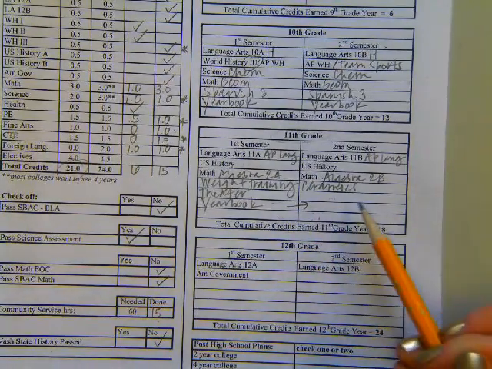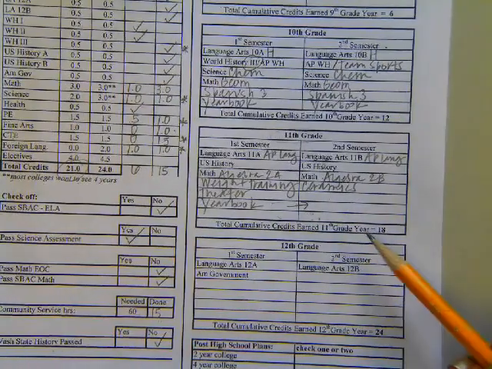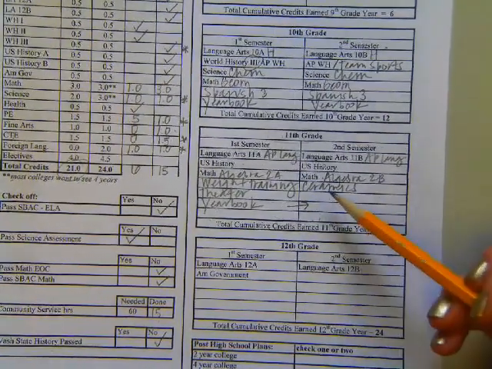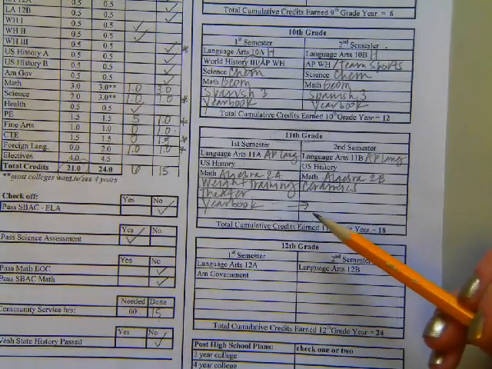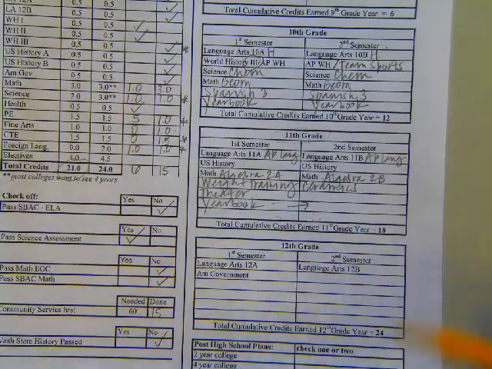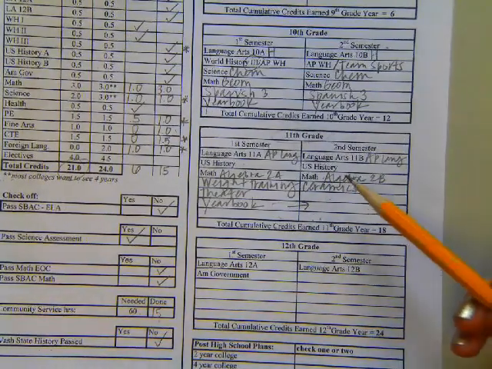Don't feel like you guys have to make that decision today. You really probably won't be able to make that decision until you have the course catalog in front of you, because you'll be able to look at the offerings, look at all the course descriptions.